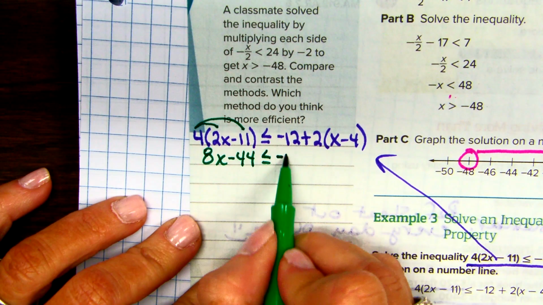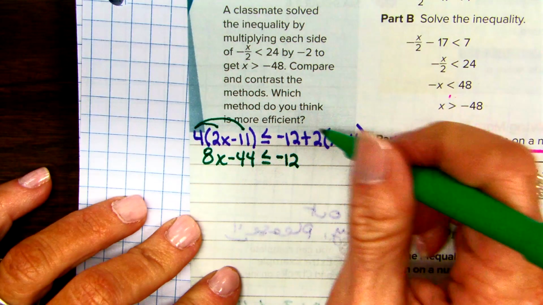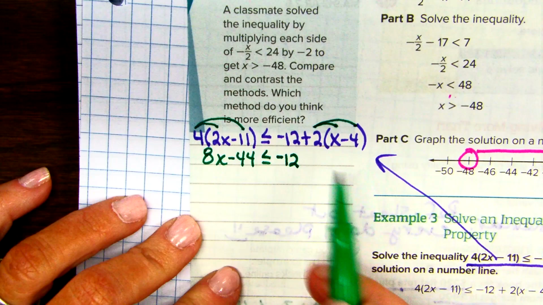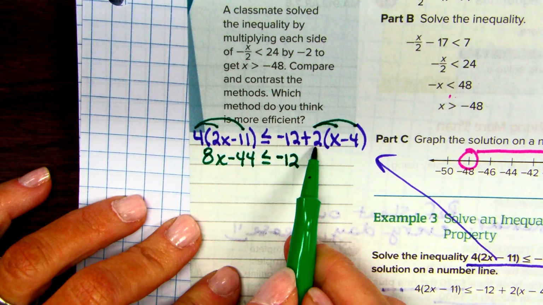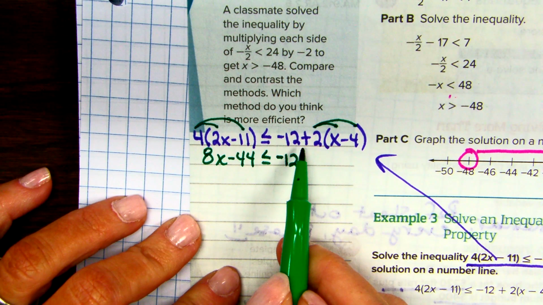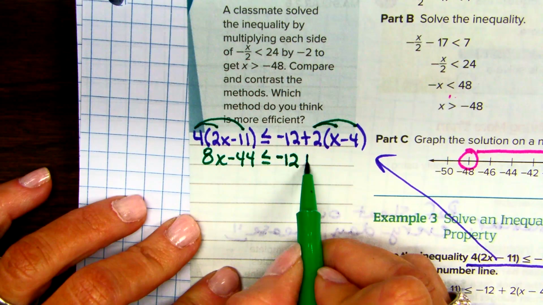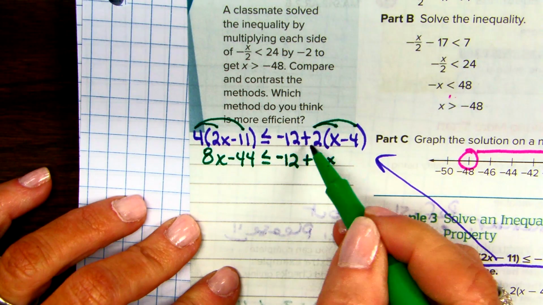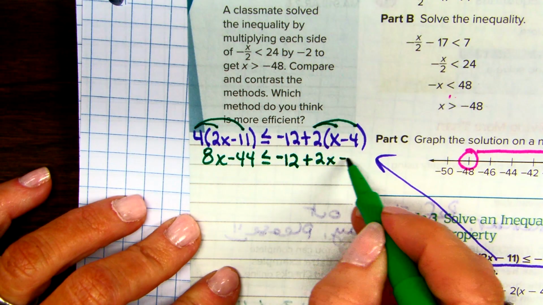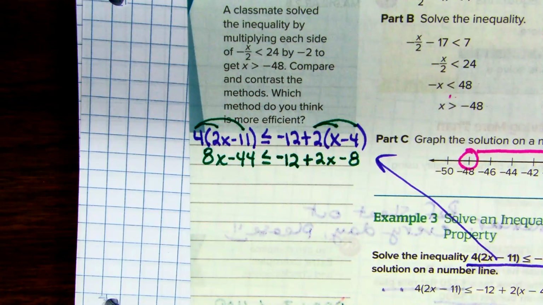All right, I'm just bringing the negative 12 down, and I'm going to distribute positive 2. Be careful. Sometimes the number out in front could have a negative in front of it, so you would distribute a negative 2. But this is just 2 times x is positive 2x, and 2 times negative 4 is negative 8. It already looks better, just getting rid of the parentheses.